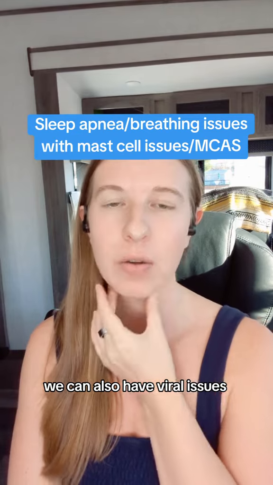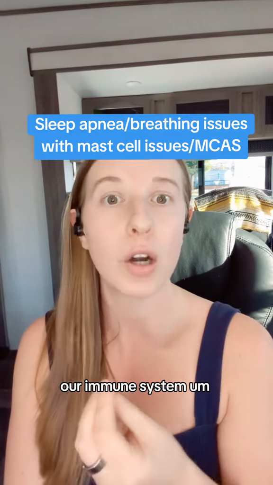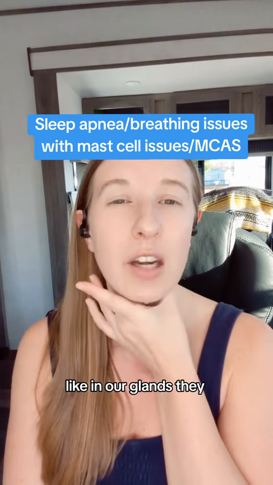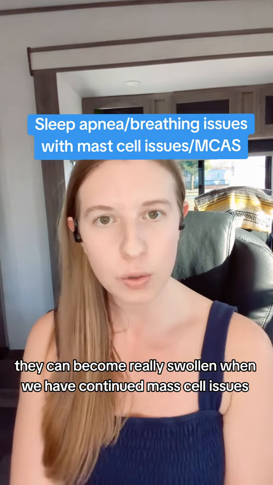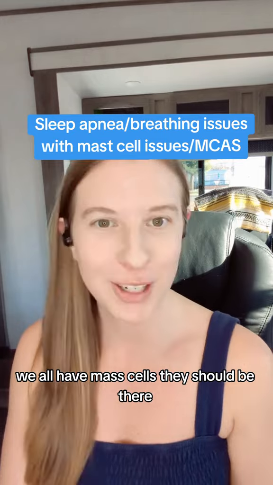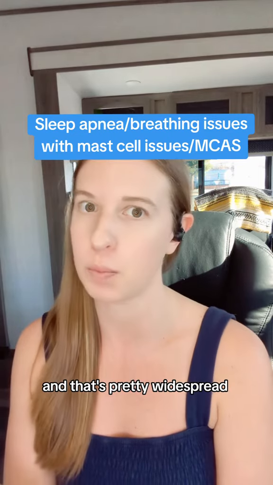We can also have viral issues, and because mast cells are immune cells, we can also end up with some swelling, like in our glands. They can become really swollen when we have continued mast cell issues. Now, once again, we all have mast cells. They should be there. They should respond in stressful situations, and that's pretty widespread.